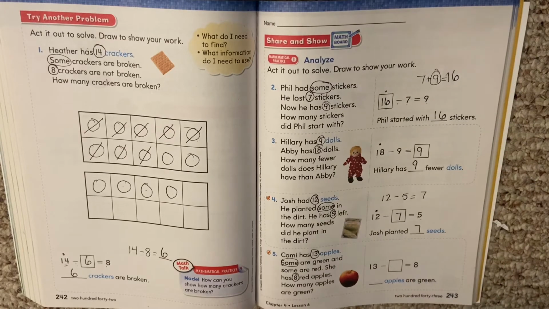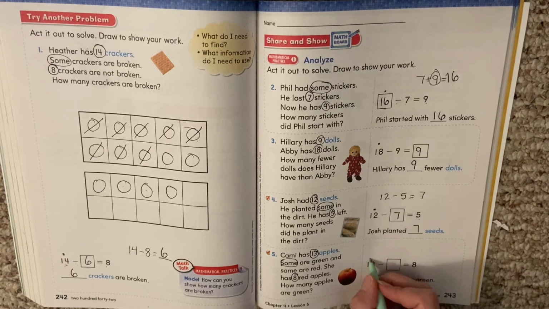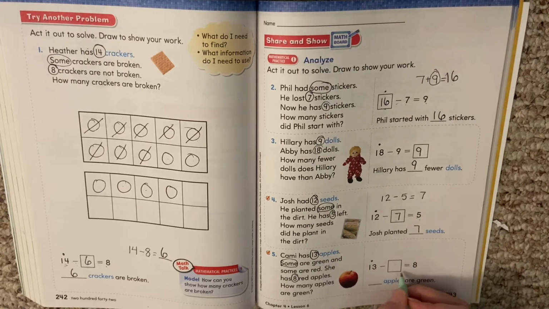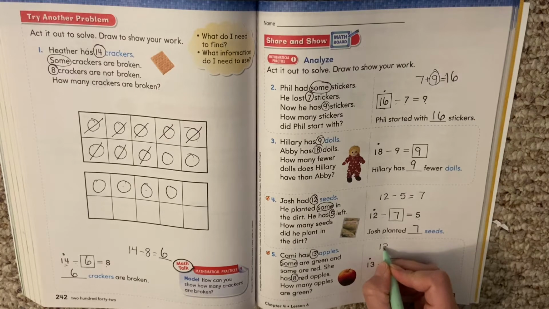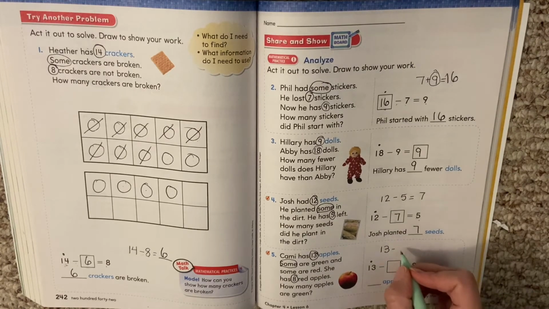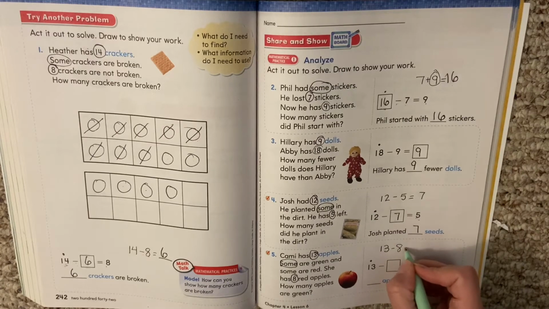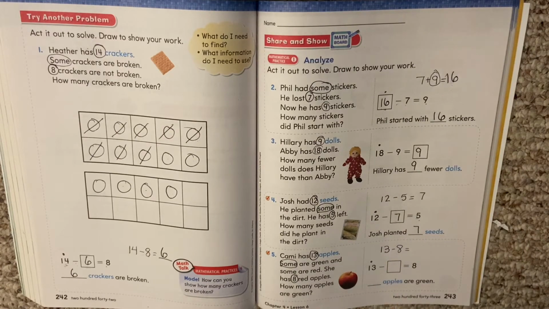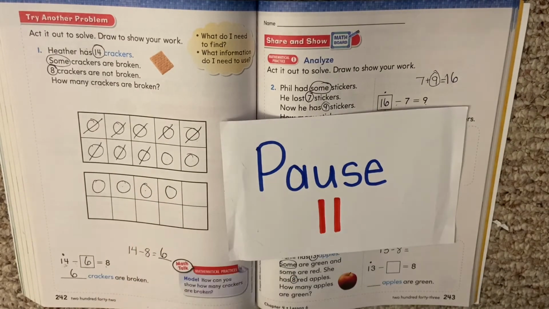There's our 8. Okay, what do we know about minus problems? We have our biggest number. So what do we do when we're missing a small number? We subtract. So we start with our big number. We take away the small number we know to find our answer. Go ahead and pause. Find your answer.